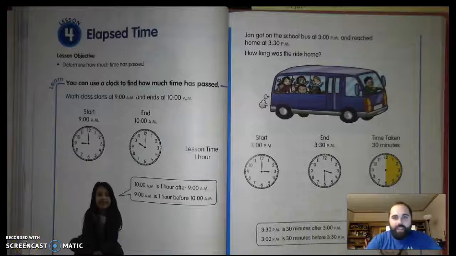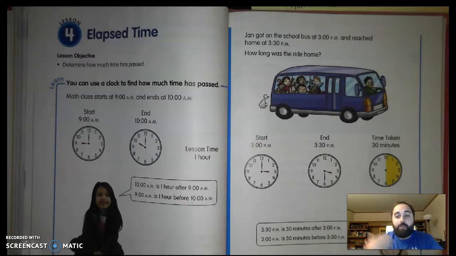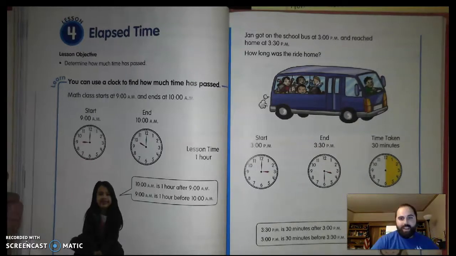Hey, second grade. This week for math, we are going to be taking our final look at time. And to wrap up this whole unit of study, we're going to be looking at elapsed time. And all that means is we're looking at how much time will pass between one time and the next time. Let's jump right into it.